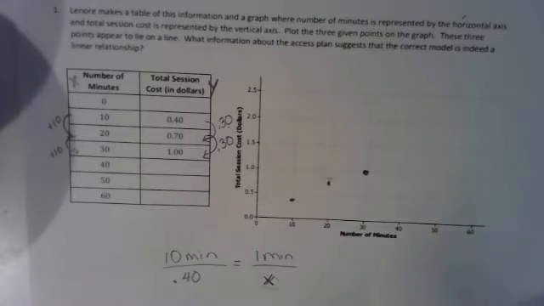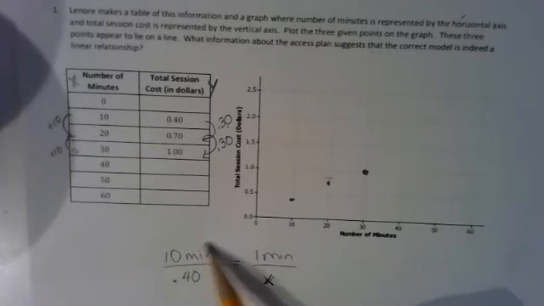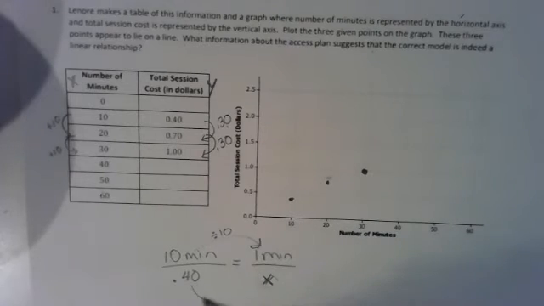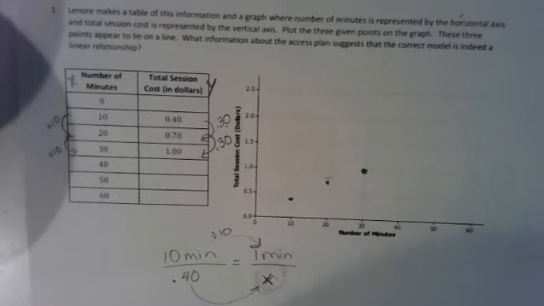When we do a proportion, how did I get my 10 minutes to become 1 minute? You divided by 10, which means down here, I'm going to divide by 10. So what is this rate going to be per minute?